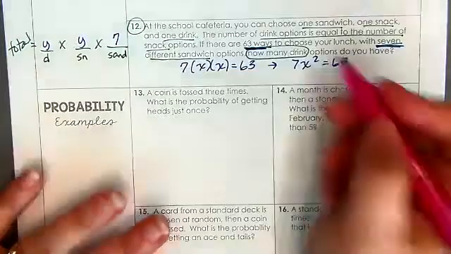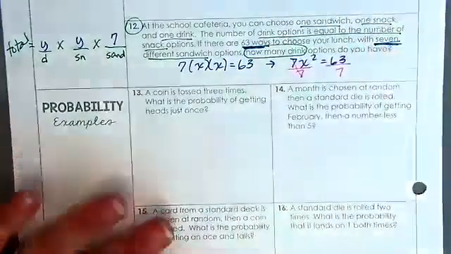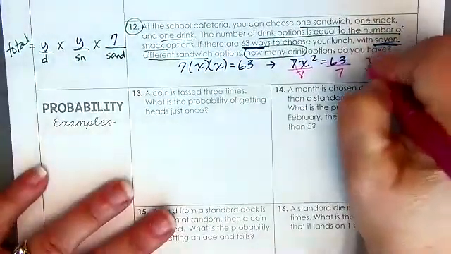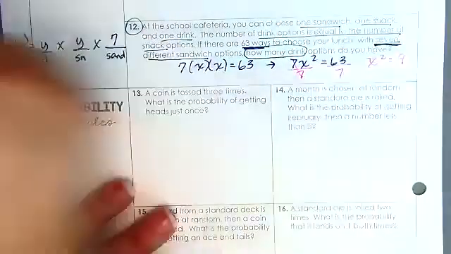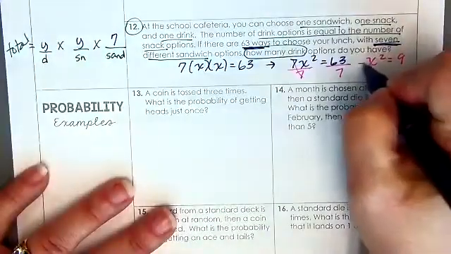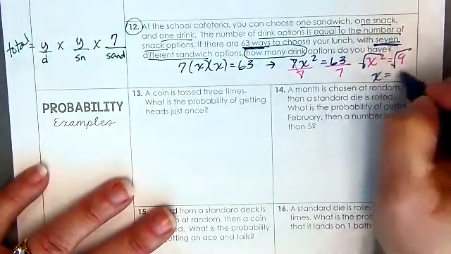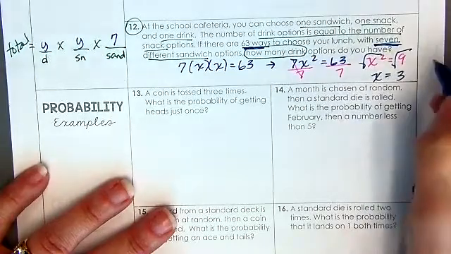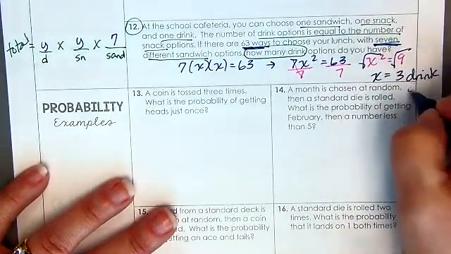Now I'm solving for x. I'm going to divide by 7, and x squared equals, well, what's 63 divided by 7? That's 9. Now in order to get x squared by itself, I take the square root because that's how I undo squares, and x equals 3. So therefore, there are 3 drink options.